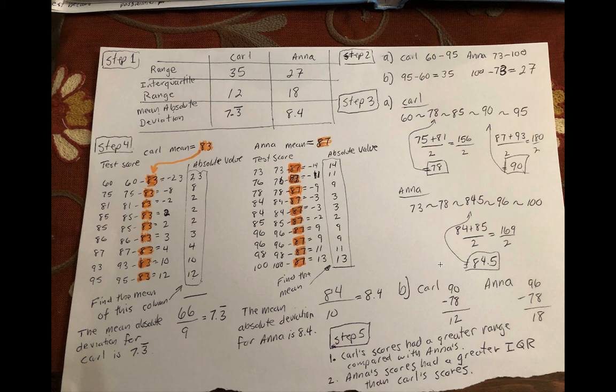But I put in an explanation of how you got the median, even though it wasn't needed for the interquartile range. You take the 2 middle scores, 84 and 85, and average those to get halfway between. So her median is 84 and a half.